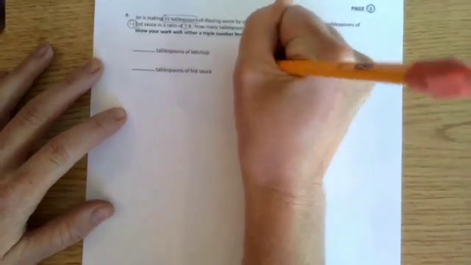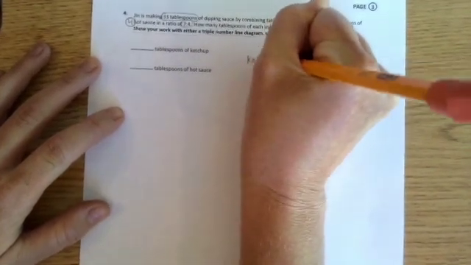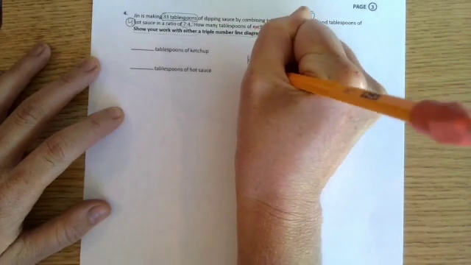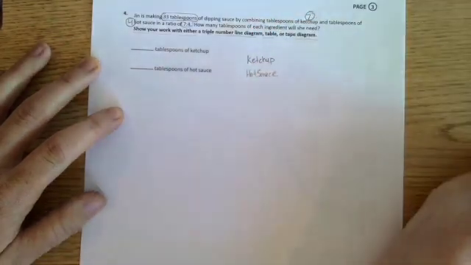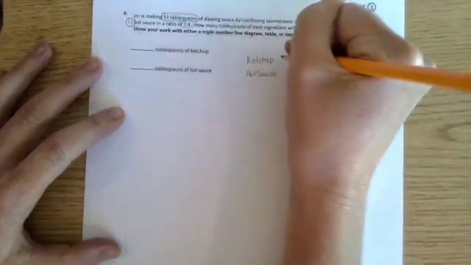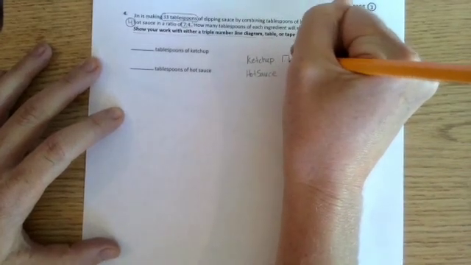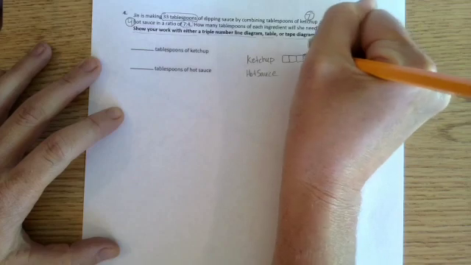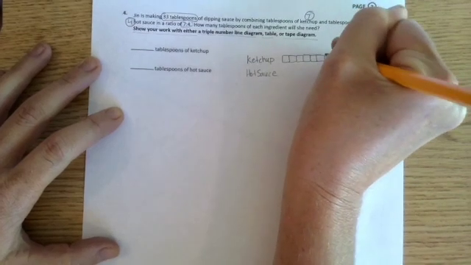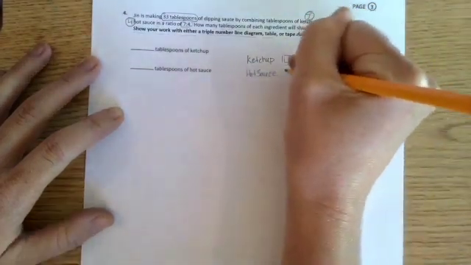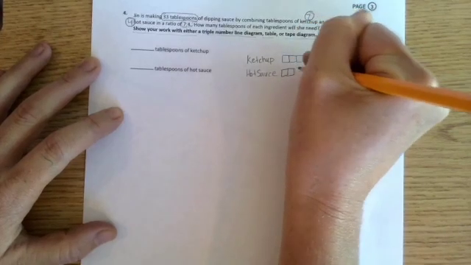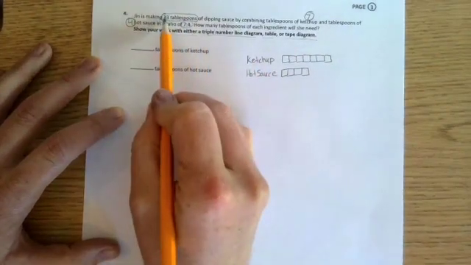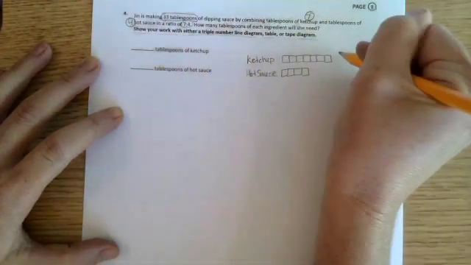All right, so the one that I'm going to start with is the tape diagram. And I'm going to go ahead and label ketchup, hot sauce. All right, so I know that it is 7 tablespoons of ketchup. 1, 2, 3, 4, 5, 6, 7. And 4 tablespoons of hot sauce. 1, 2, 3, 4. All right. And I know that this needs to represent a total of 33.